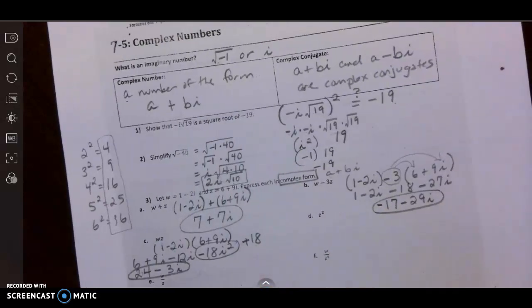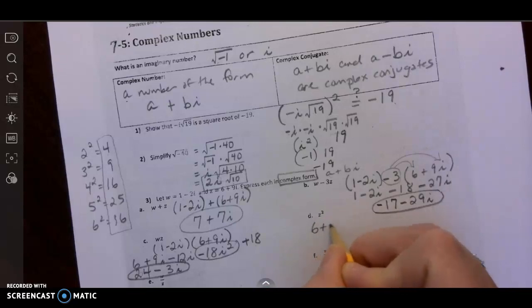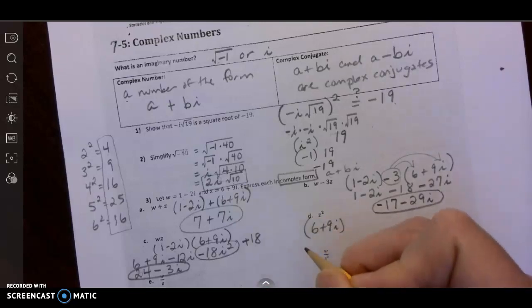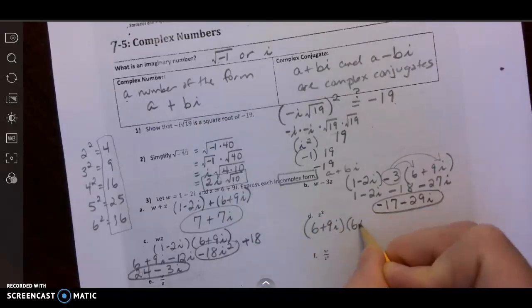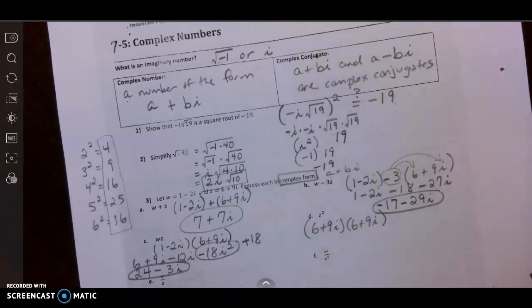Let's go to letter D. 6 plus 9i times 6 plus 9i. Again, I'm going to FOIL. I get 36 for the first term, 6 times 6. Outer term is 54i. Inner term is also 54i. And my last term is plus 81i squared.